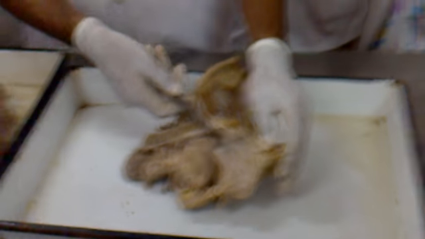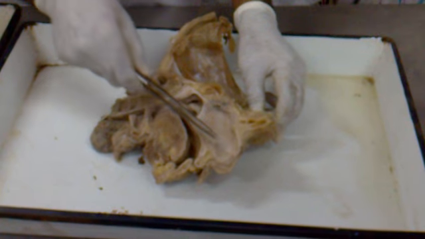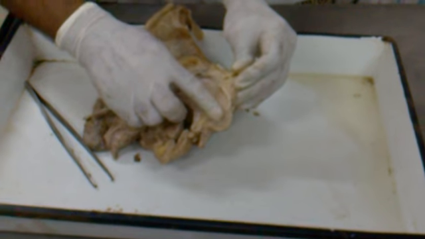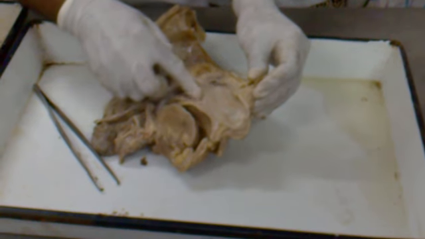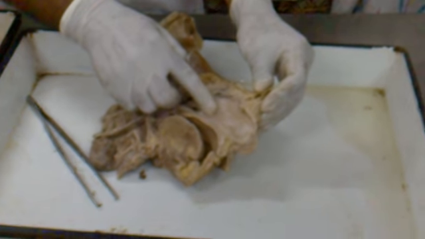A medial wall and the lateral wall. Medial wall of the nose is called the nasal septum. It has two parts, the bony part and the cartilaginous part. The bony part is formed by the vomer and the perpendicular plate of ethmoid.